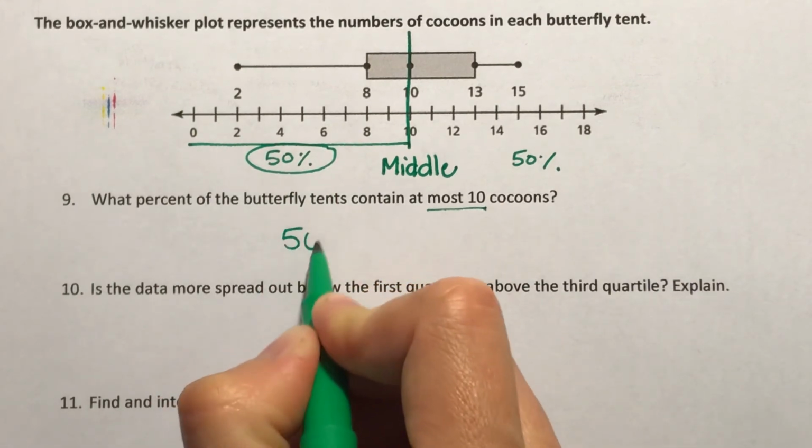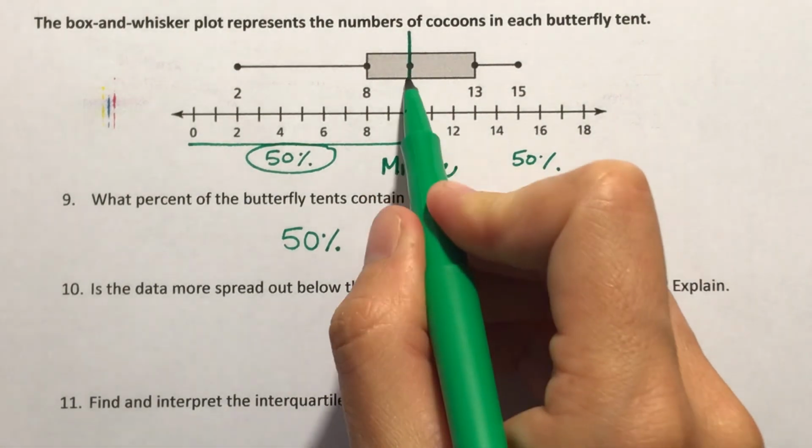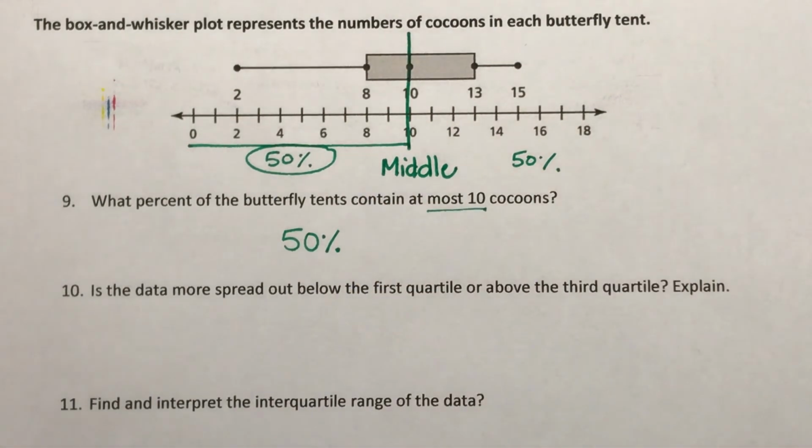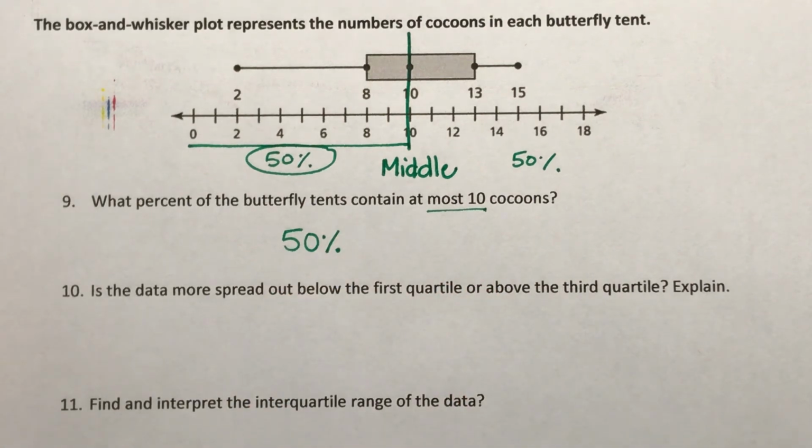So 50% of your cocoons, or your tents, have 10 or less. So again, when you see that line in the middle, that means that you've exactly split your data in half, 50 and 50. All right, so that one was, I know, very confusing. So if you just didn't know about that one, great job trying and putting your percent down.